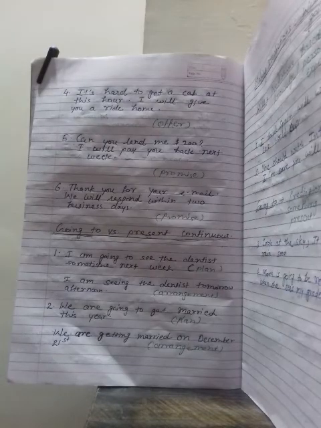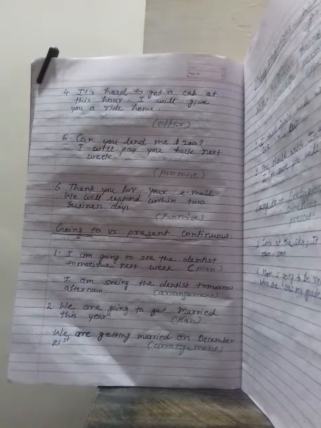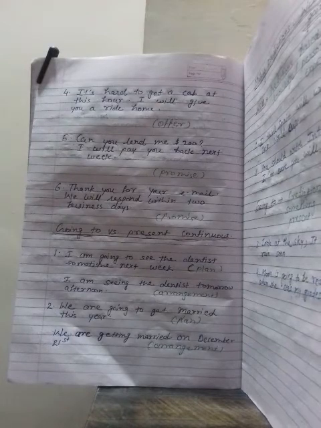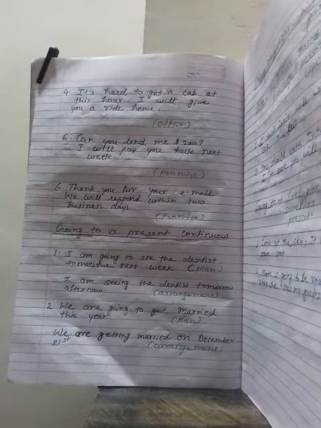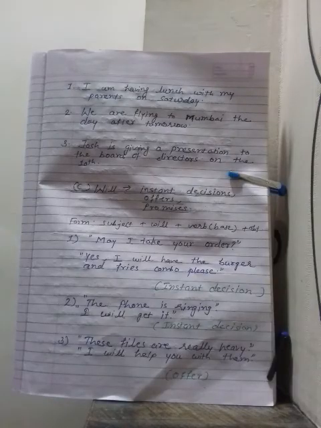Okay, so students, now we are going on to the next topic. We are getting married on December 21st. This is the example of an arrangement. This is an arrangement, so that's the difference between going to and the present continuous. But what about will? Let's talk about will now.